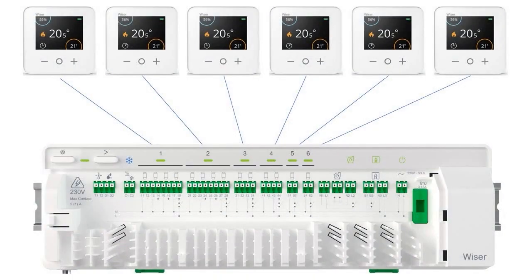I've got a question that did come in overnight, which is talking about WiSER underfloor heating. So let me whiz back to this slide. WiSER underfloor heating. So the question actually is, it might be sensible to read the question.